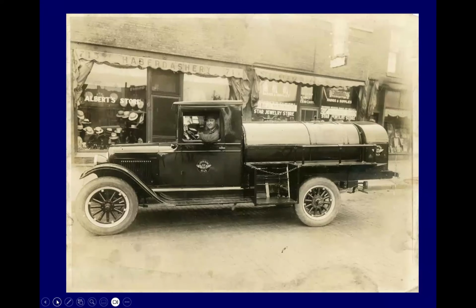We see that he's wearing gloves and a hat, so it's probably still chilly. He looks like he's wearing either a jacket or a jumper with a collar. If you look in the background, Albert's store is a haberdashery, so we have a hat shop behind him, and Star Jewelry is behind them. There's a radio and supply store as well, and what looks like either a photography studio or maybe a calendar shop off to the far right side.